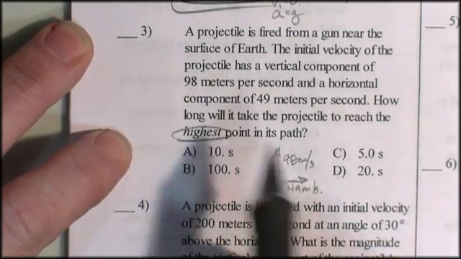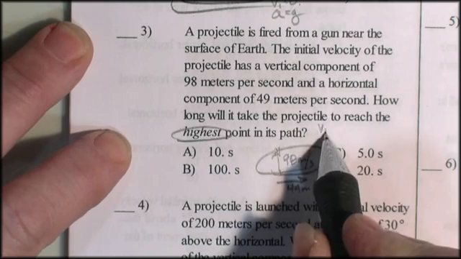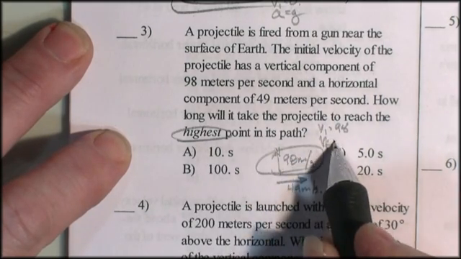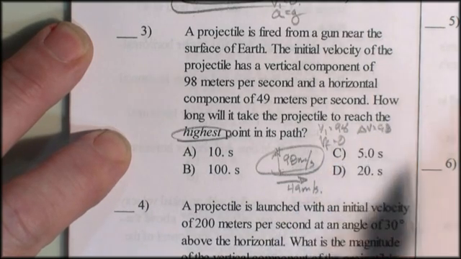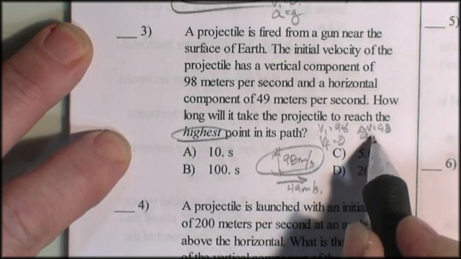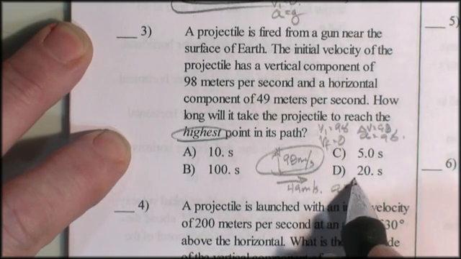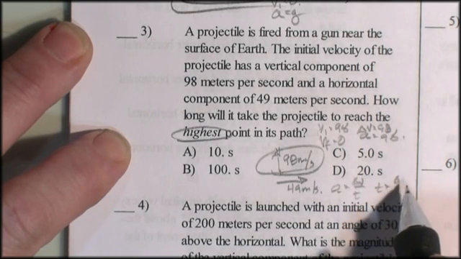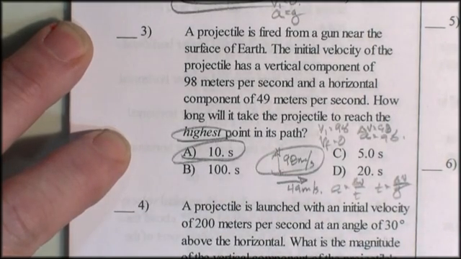So we only care about the y, or the vertical component. We've got an initial velocity of 98. At the highest point, its final velocity will be 0. Change in velocity will be 98. It'll change its velocity because of gravity, which is 9.8. And so if acceleration is change in velocity divided by time, then time is change in velocity divided by acceleration. So 98 divided by 9.8 gives it about 10 seconds to reach the highest point in its path.